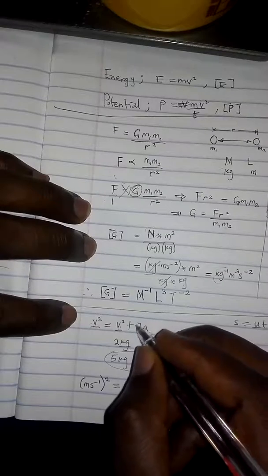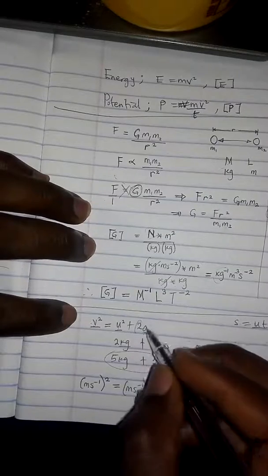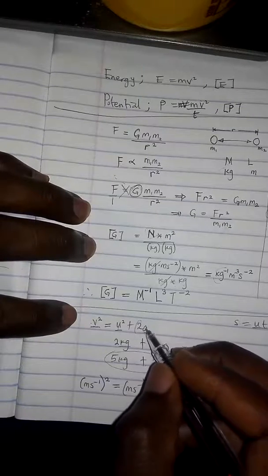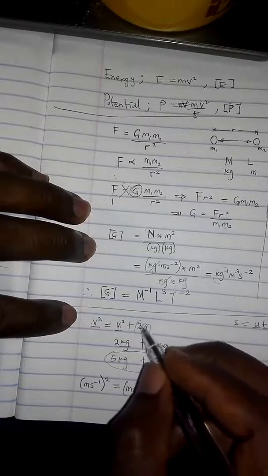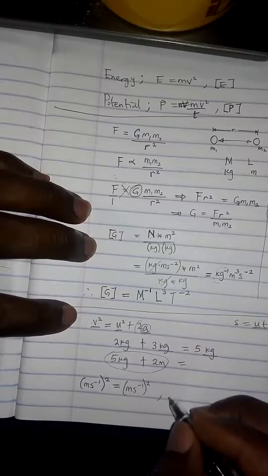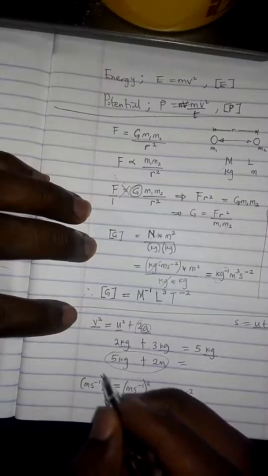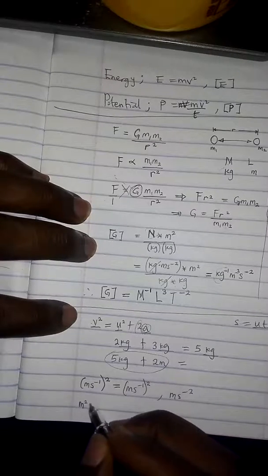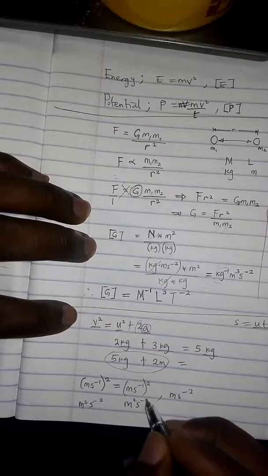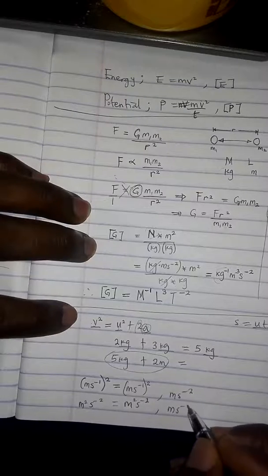I told you 2, or any constant that you have like this, like 1 over 2, 2, 3, or anything that is multiplying a term, does not affect the unit of the term. So it is only a that we're interested in here. Okay, so a is acceleration, and the unit of acceleration is meters per second square. Obviously, when you open this bracket, you're going to have meters square per second square. Here you're going to have meters square per second square. Whereas in this case, you're going to have meters per second square.